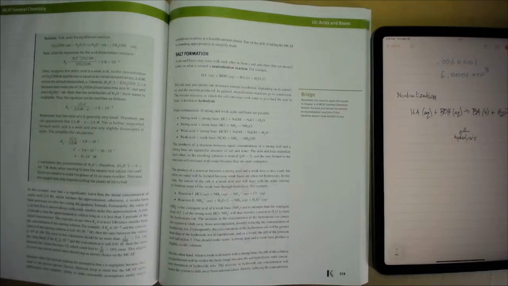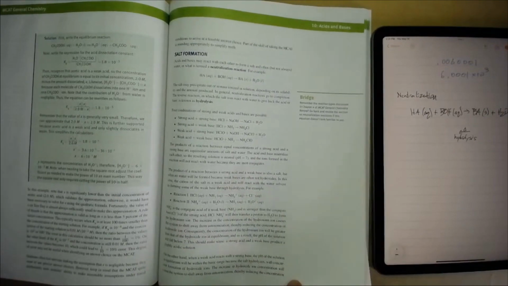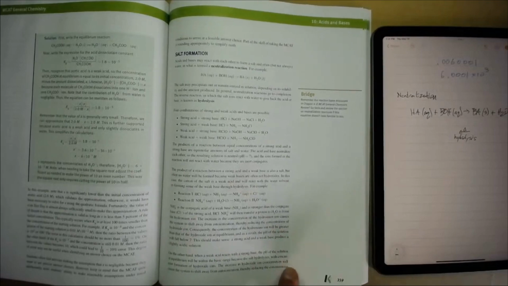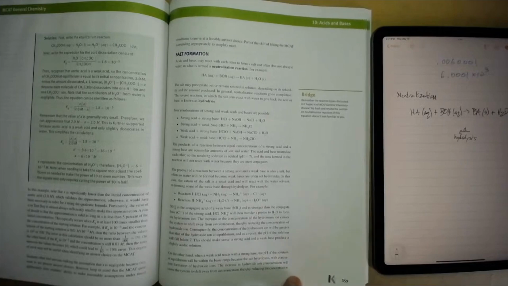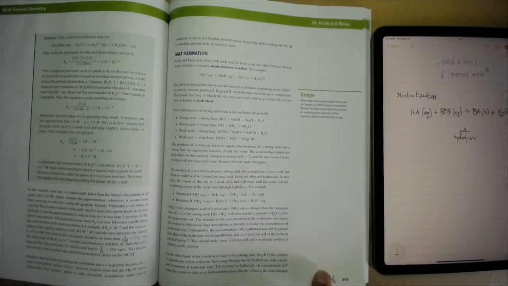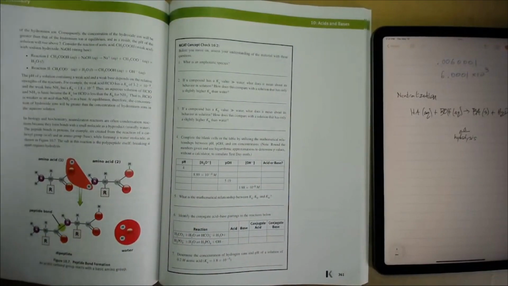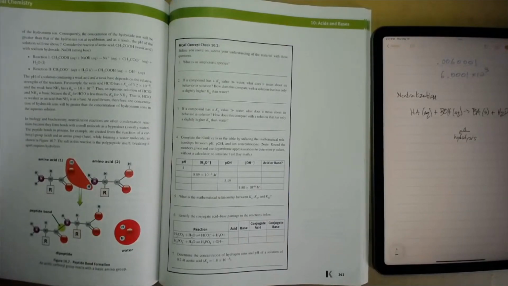On the other hand, when a weak acid reacts with a strong base, the pH of the solution at equilibrium will be within the basic range because the salt hydrolyzes with concurrent formation of hydroxide ions. The increase in hydroxide ion concentration will cause the system to shift away from autoionization, thereby reducing the concentration of the hydronium ion. Consequently, the concentration of the hydroxide ion will be greater than that of the hydronium ion at equilibrium, and as a result, the pH of the solution will rise above 7.